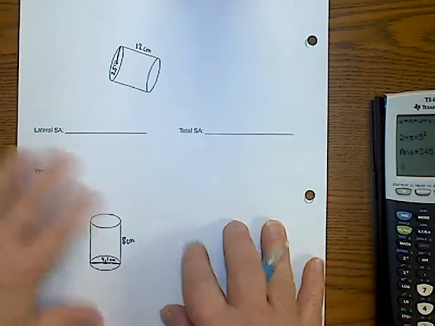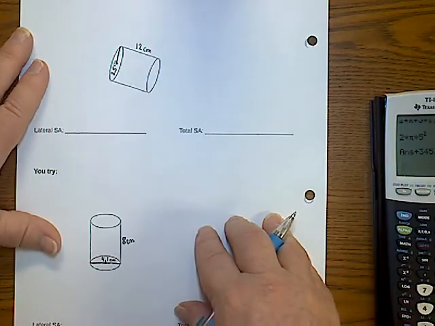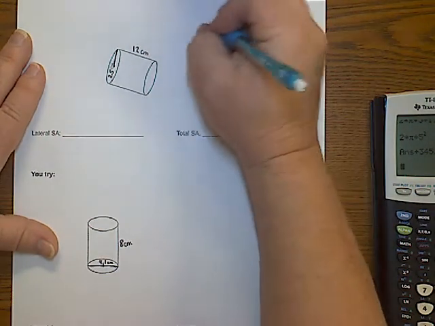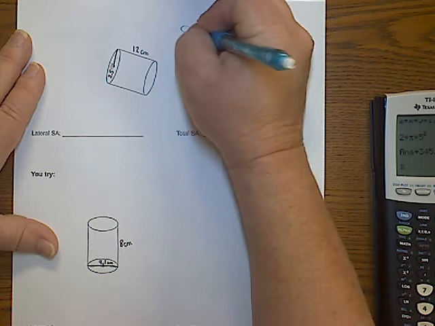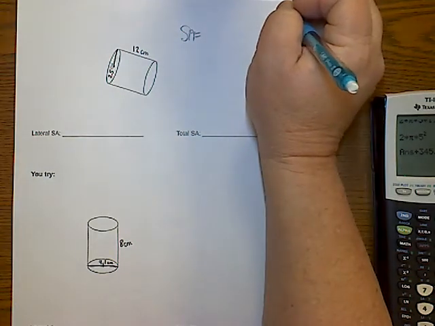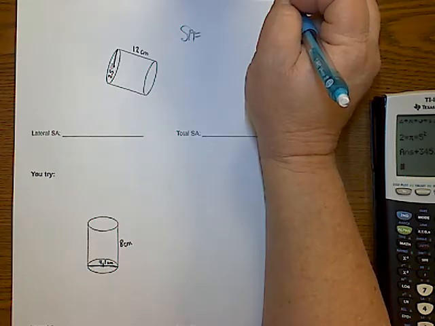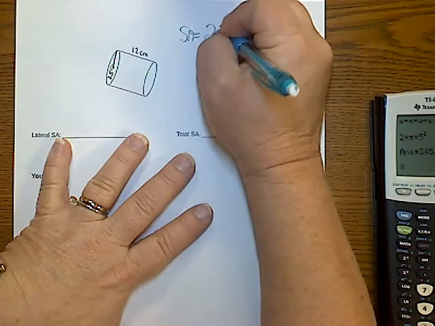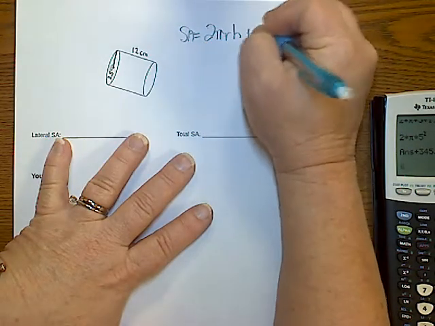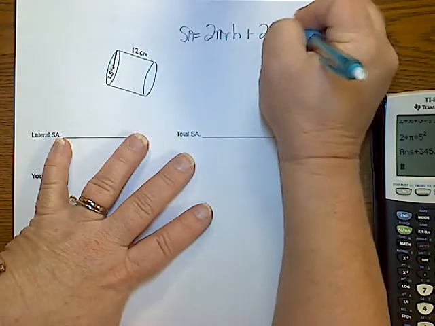Okay. All right, let's flip over. Let's try one more together. Ooh, this one has a decimal. So first step, write your formula. SA equals, I want you to write it. Two pi r h plus 2 pi r squared.